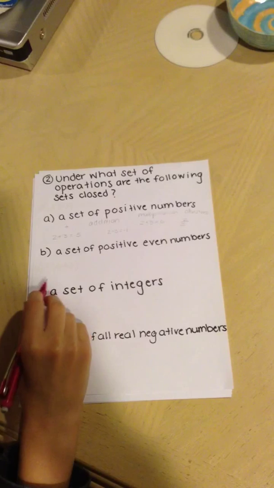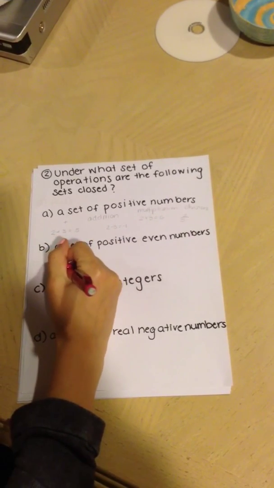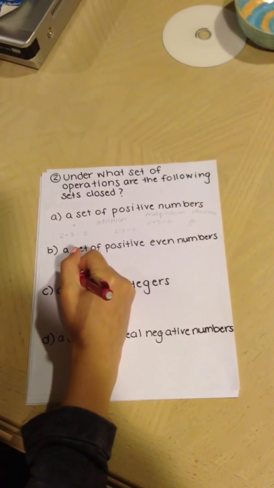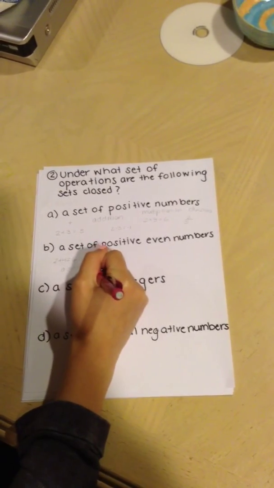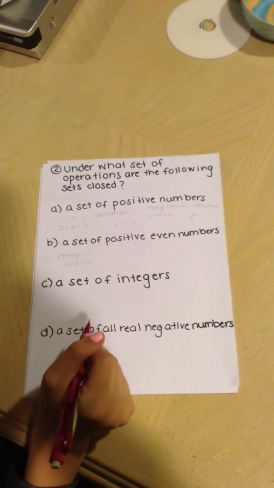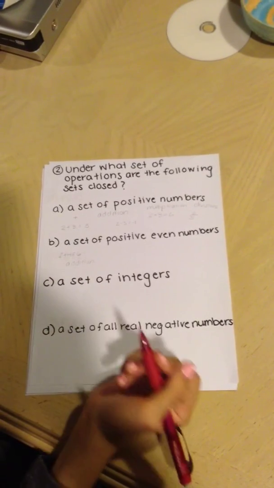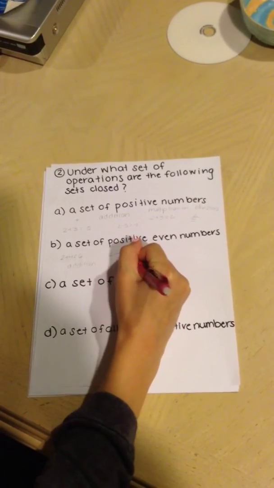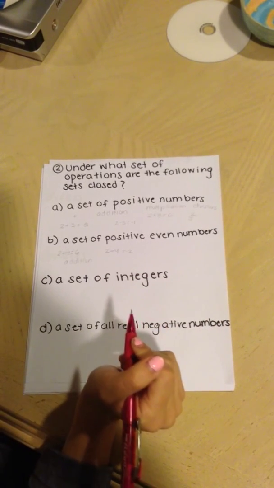For the set of positive even numbers, addition, any two even numbers you add together, like 2 plus 4, you're always going to get another even number. So that's closed in addition. Now, for subtraction, subtraction is not going to work because if you do something like 2 minus 4, you're going to get a negative. So that's not going to work.